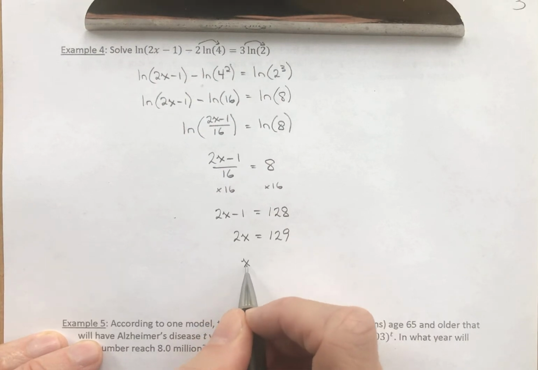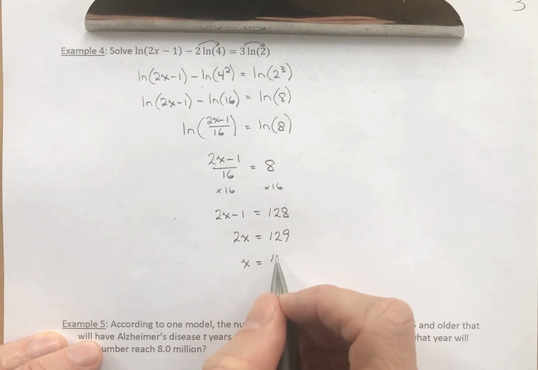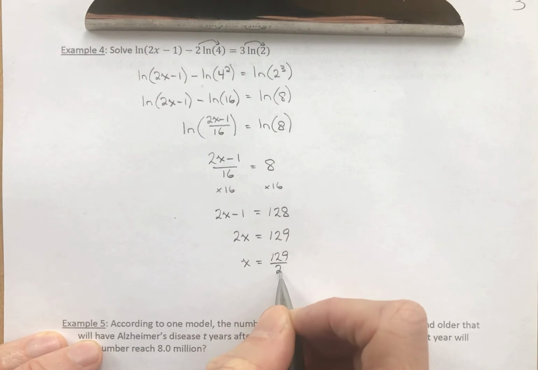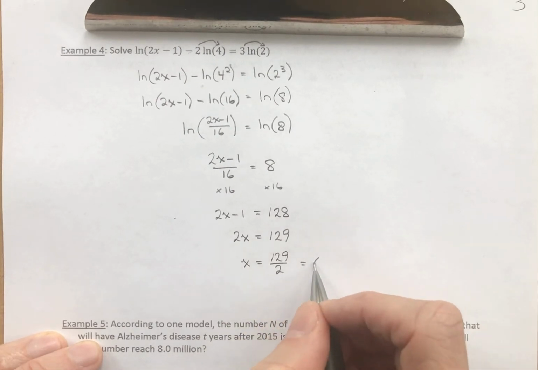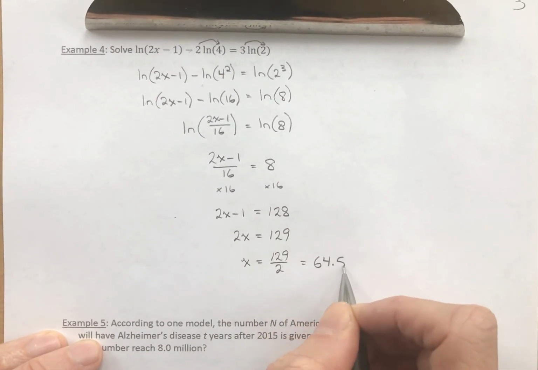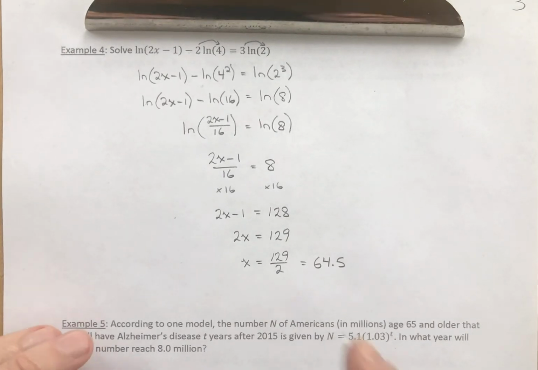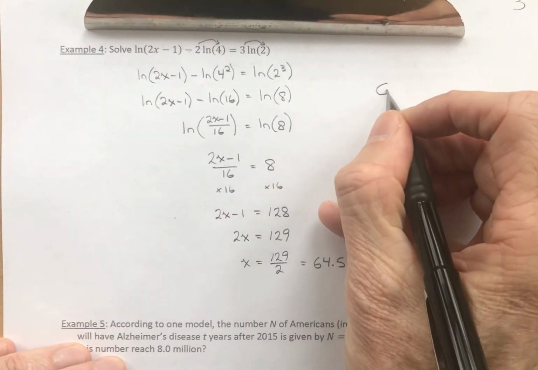Let's divide both sides by 2. And x is equal to 129 over 2, which as a decimal is 64.5. Okay, well, let's do this one graphically, because there's a lot going on here.